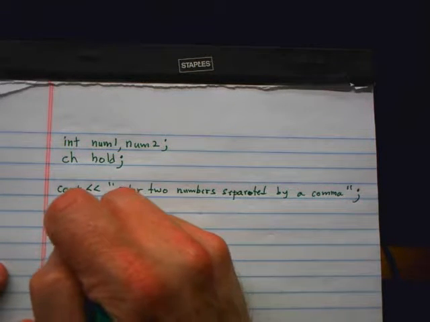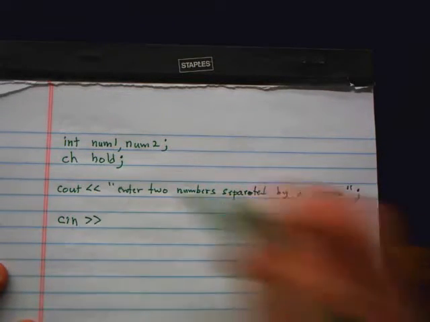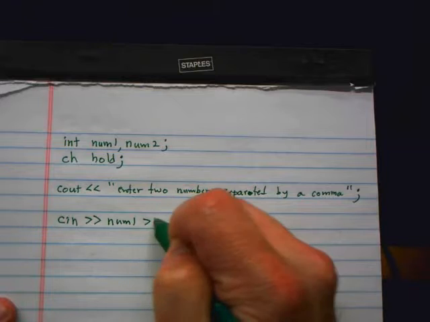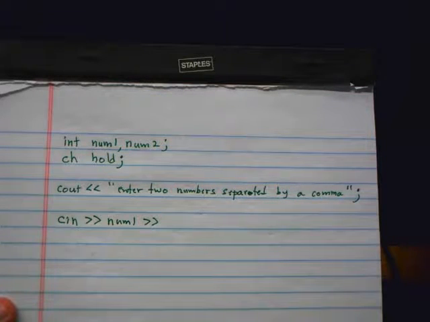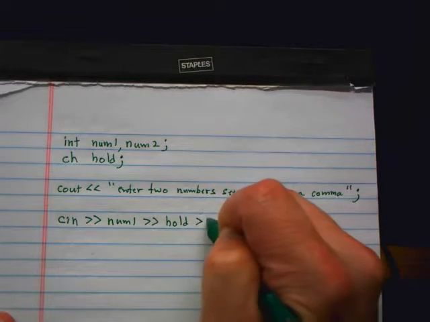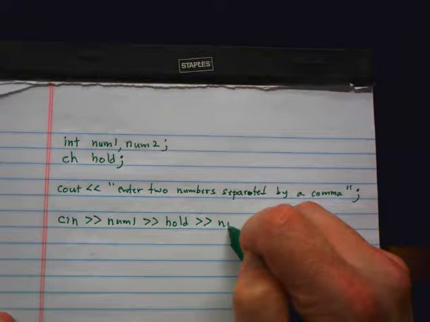It's okay. Now in my cin statement, what I'm going to do is tell it cin. What comes first? Num1. Then what? Hold, and that hold will read the comma. And then num2.